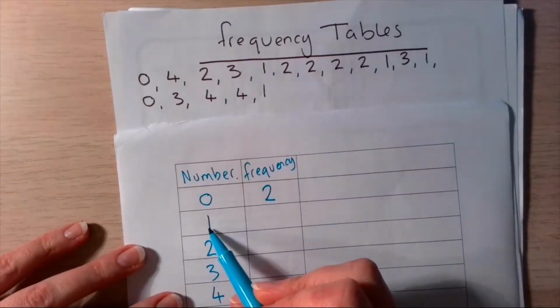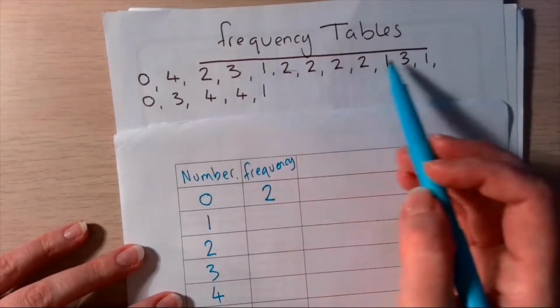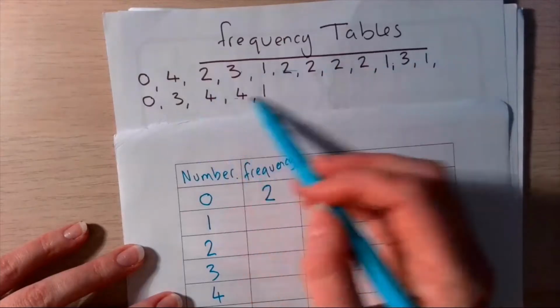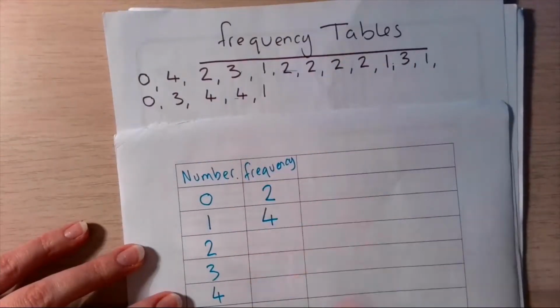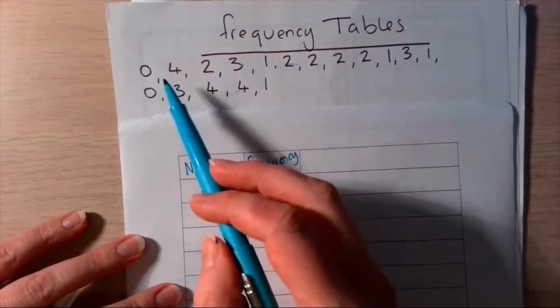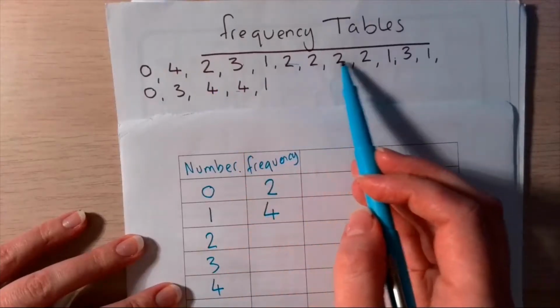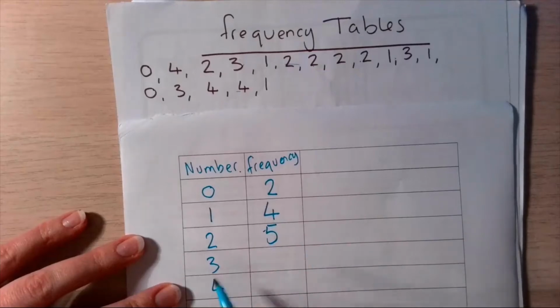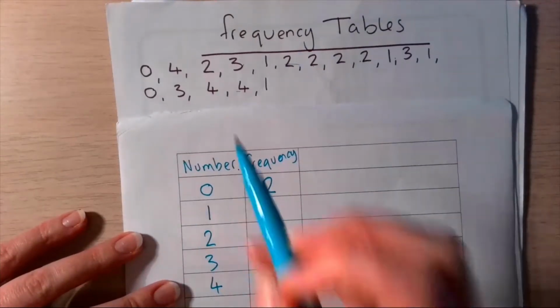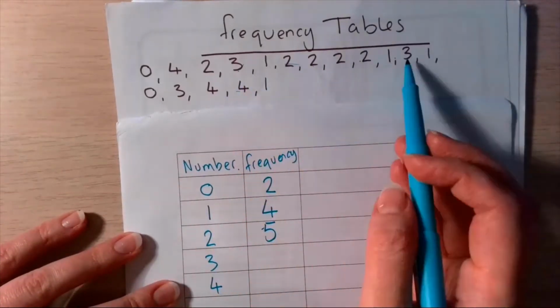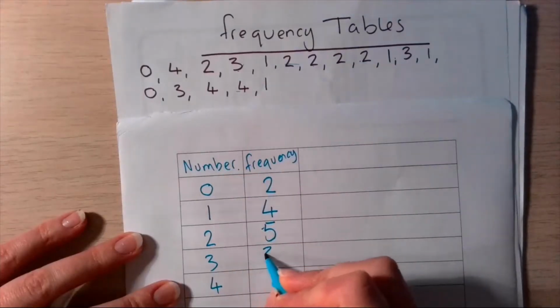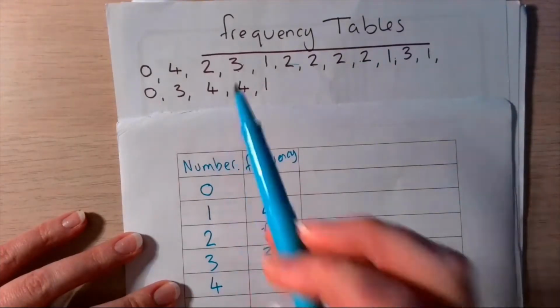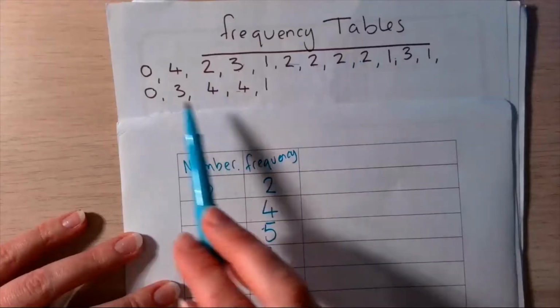So the number 1 appears once, twice, 3 times, 4 times. The number 2 appears 1, 2, 3, 4, 5 times, and the number 3 appears 1, 2, 3 times, and the number 4 appears 1, 2, 3 times as well.